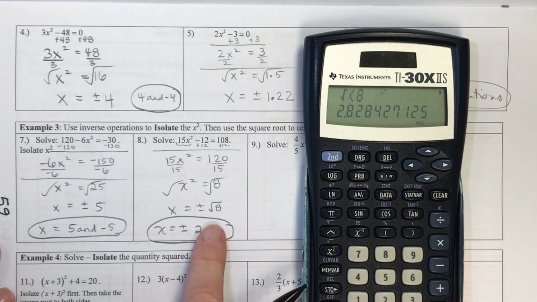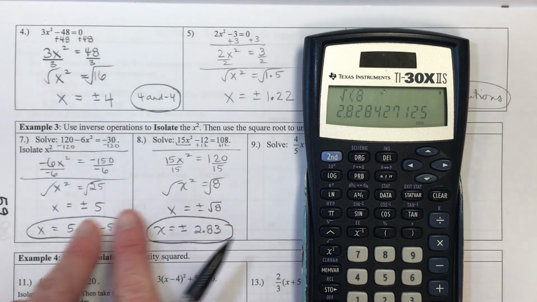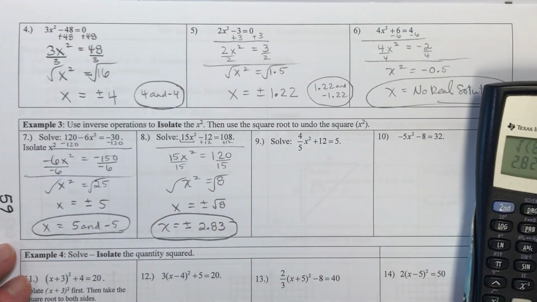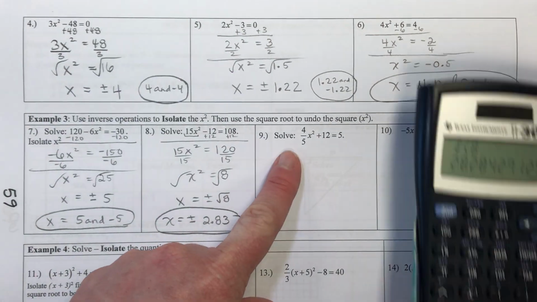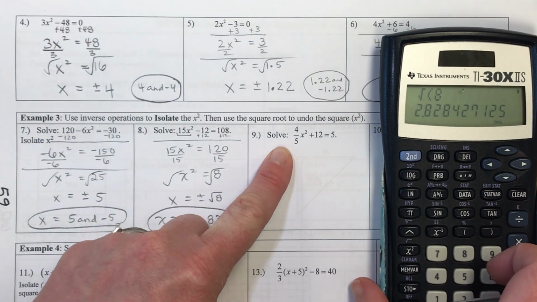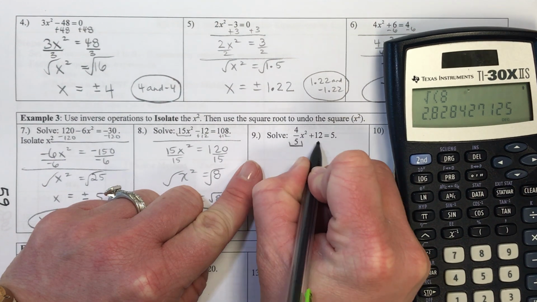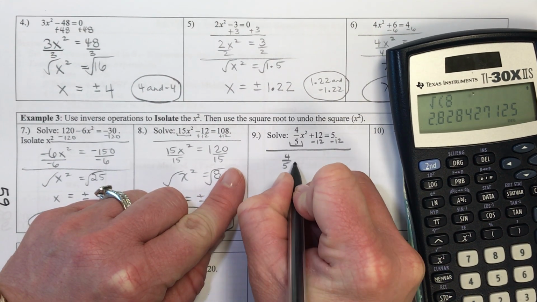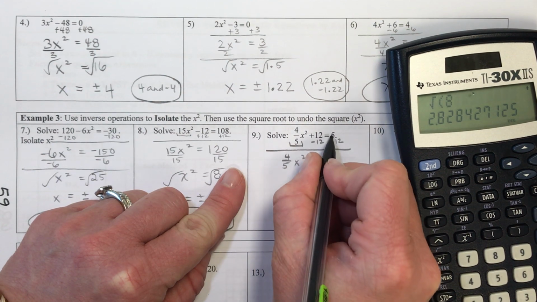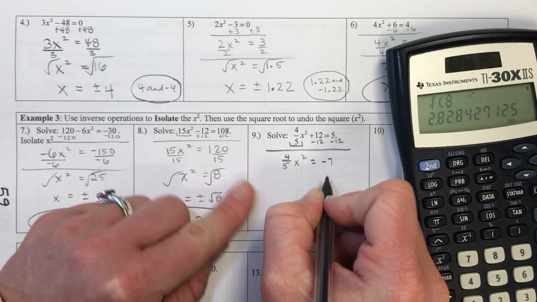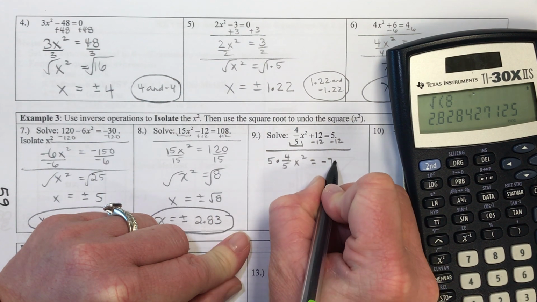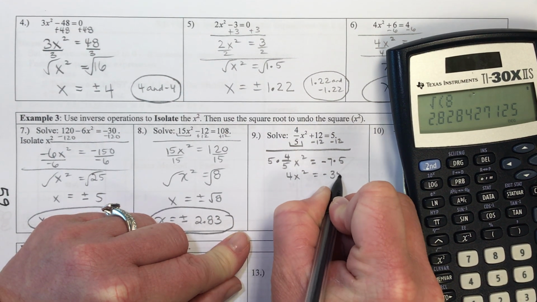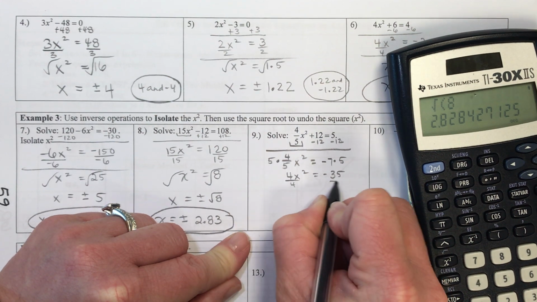Now some teachers might be okay with you leaving it as plus minus. Some teachers might want you to write them both out, so just make sure you ask to see what's kind of expected of you. And now I'm going to keep going here because I got 2 more left. I want to isolate my square term, so I want to subtract 12. And then I have 4 over 5 x squared will now equal 5 minus 12, or negative 7. I'm going to get rid of the 5 by multiplying both sides by 5. And now I'm going to divide both sides by 4.